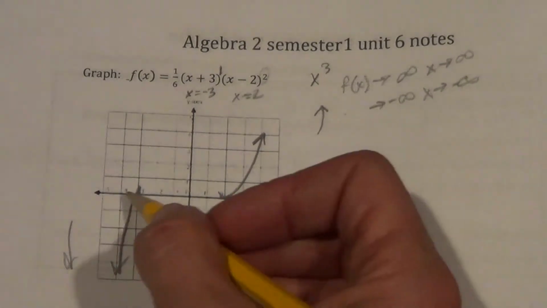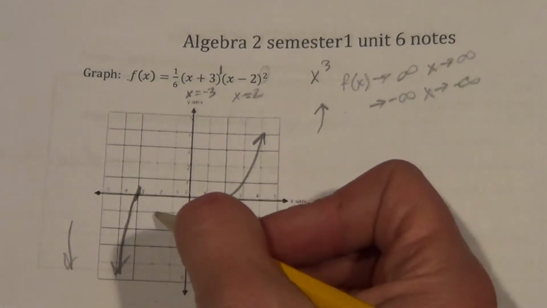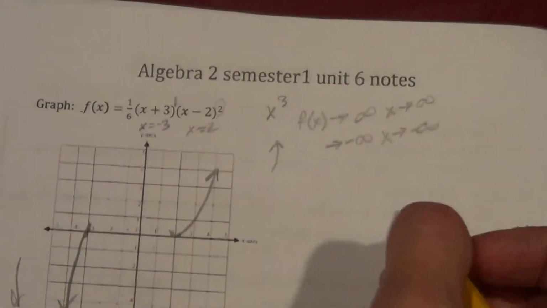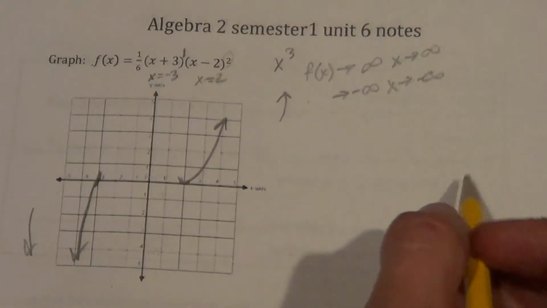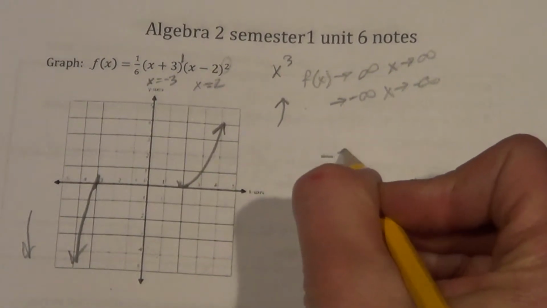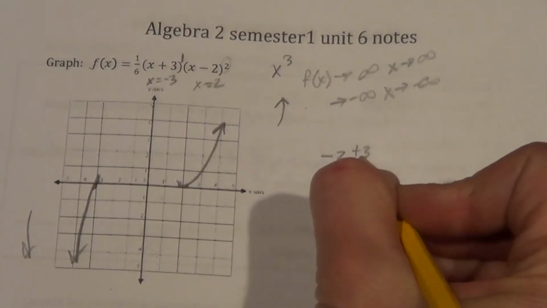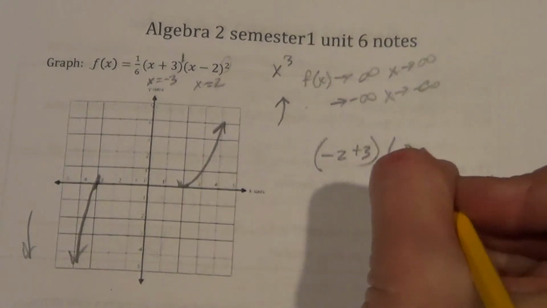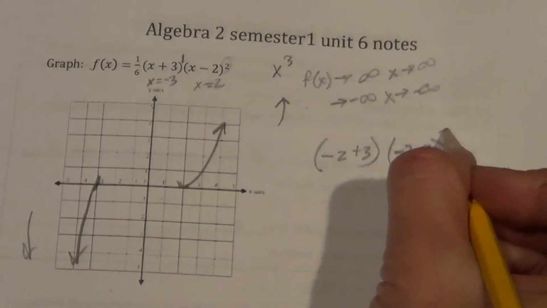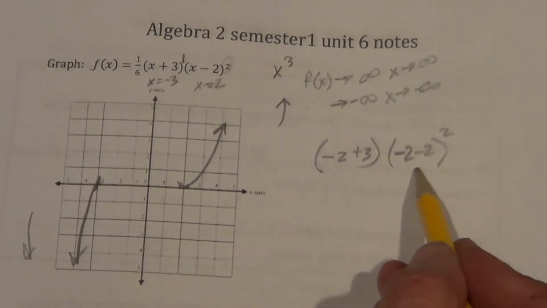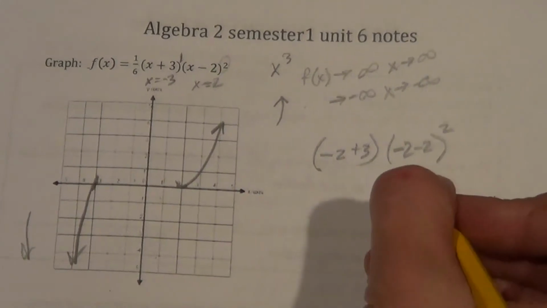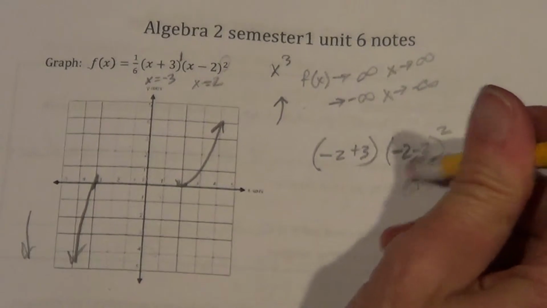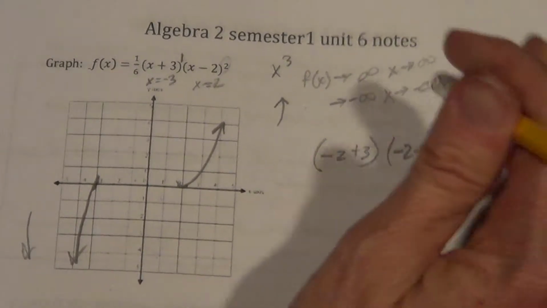So the easiest thing is to plug in a few values. If we plug in, let's say, negative 2, and we just work it out in the equation, negative 2 plus 3 would be 1. Negative 2 minus 2 is negative 4.